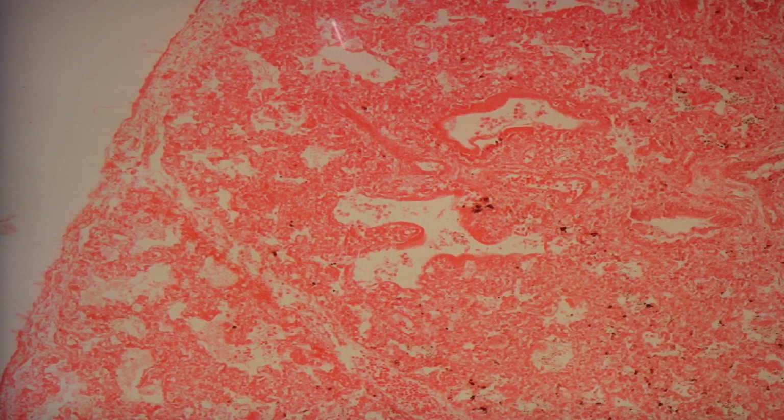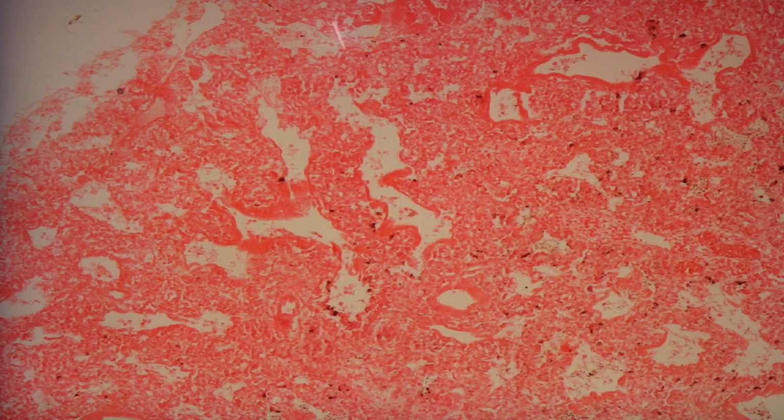So shock, oxygen toxicity, and sepsis altogether would cause the acute lung injury.